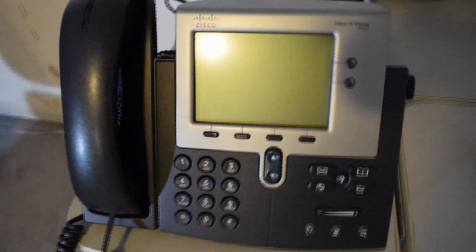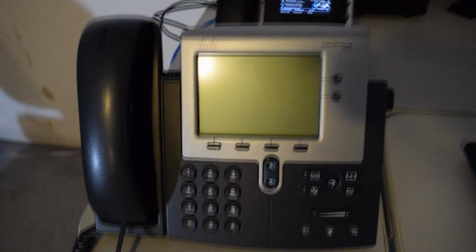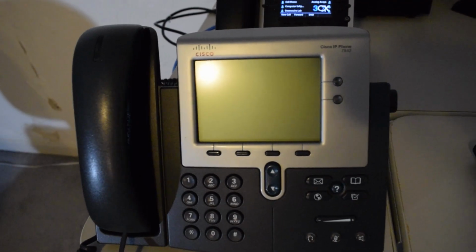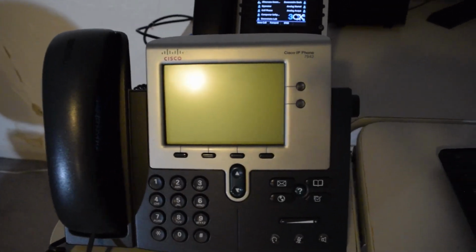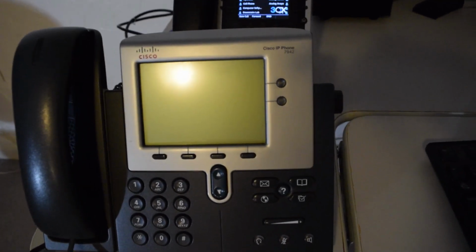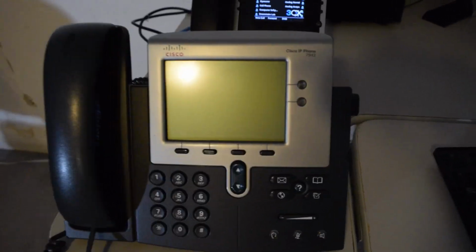So in order to get this thing working on a third-party system, such as FreePBX, you need SIP firmware. And you have to do this by uploading it via a TFTP server. And TFTP stands for Trivial File Transfer Protocol.